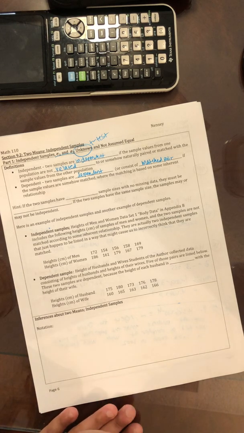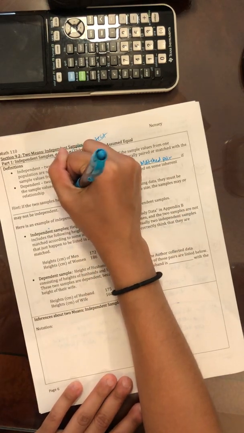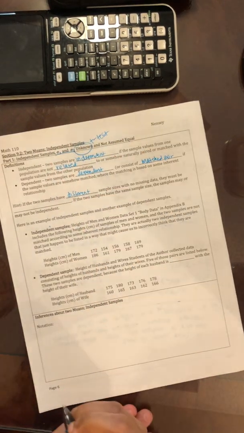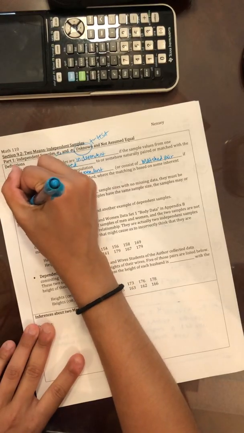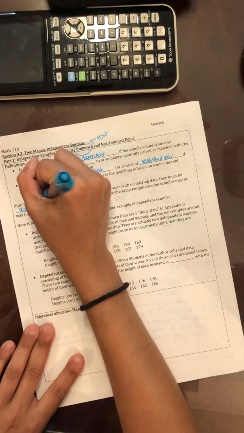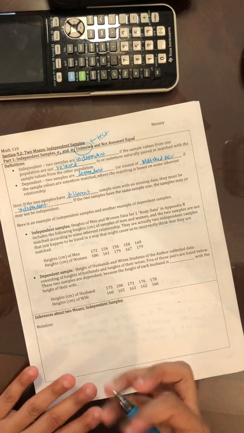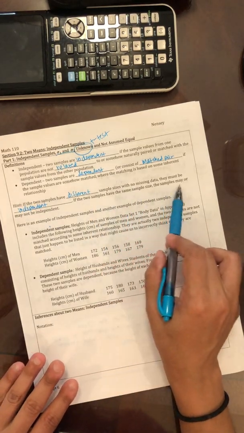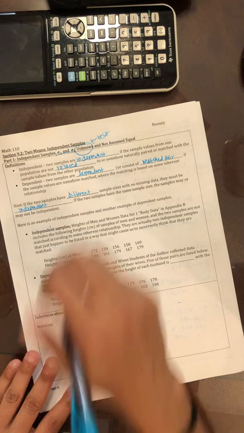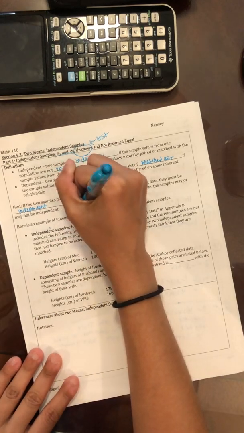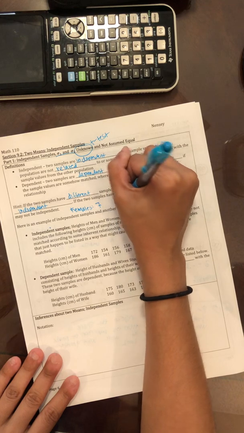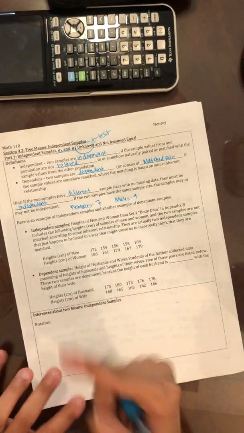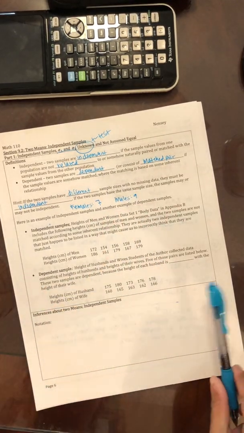And I'm going to do an example of each. If two samples have different sample sizes, with no missing data, they must automatically be independent. They can't be matched pairs if there are different sets of data. If two samples have the same sample size, the samples may or may not be independent. An example is if I looked at females randomly and I have 7, and I looked at males and there's 9. They're automatically independent of each other because there are different numbers.